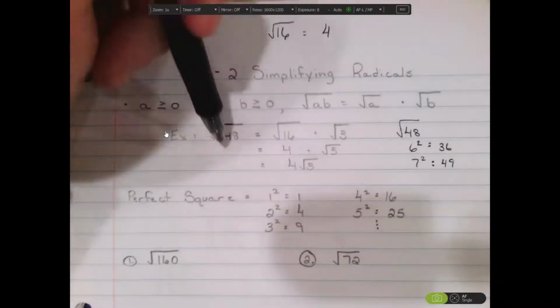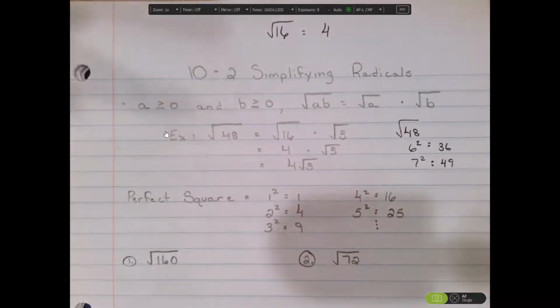The square root of 48 is going to be right smack dab in between 6 squared and 7 squared, because 6 squared is 36, 7 squared is 49. So I have the square root of 48, and it doesn't come out to an integer, a whole number. That's where this lesson comes into play and where we're going to end up breaking these numbers apart.